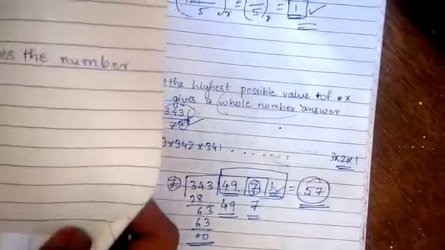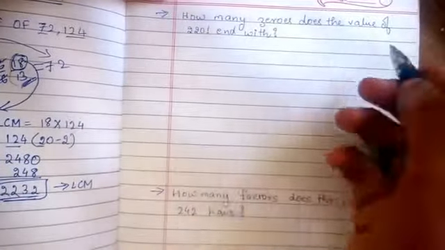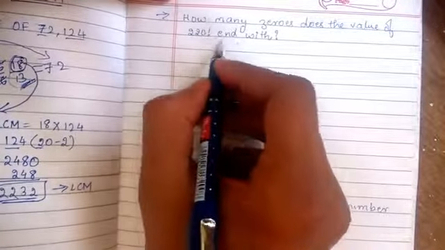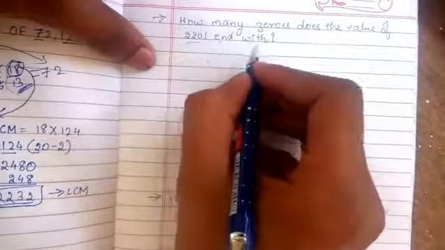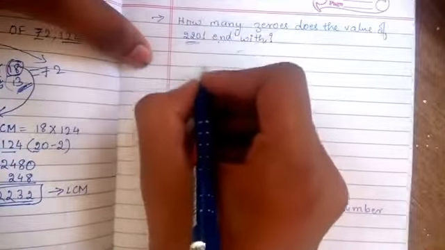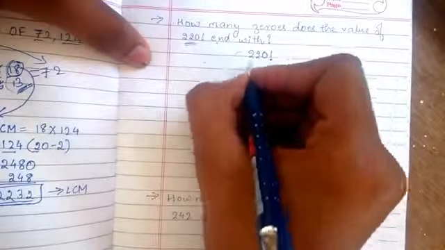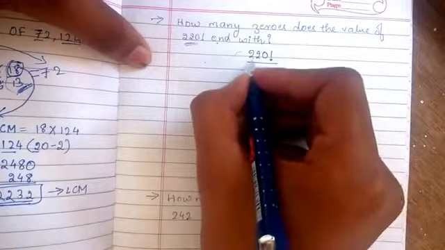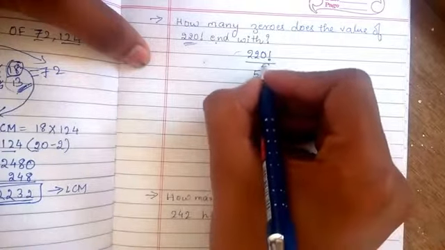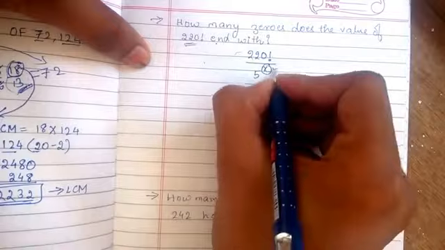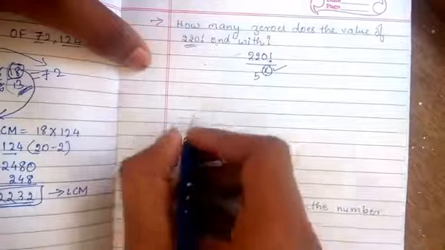Moving to the next type of question. How many zeros does the value of 220 factorial end with? Now to find out the number of zeros, it is similar to the previous question. It is a simple question to be solved, where you consider that if you divide 220 factorial by 5 to the power x, the maximum possible value that can be assigned to x is the number of zeros that you will find in 220 factorial.